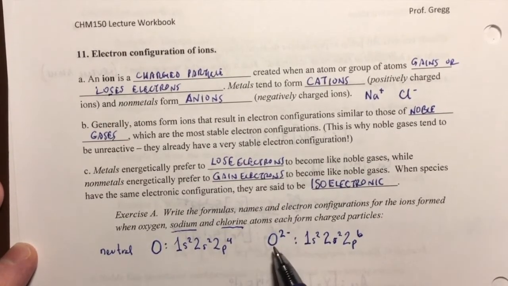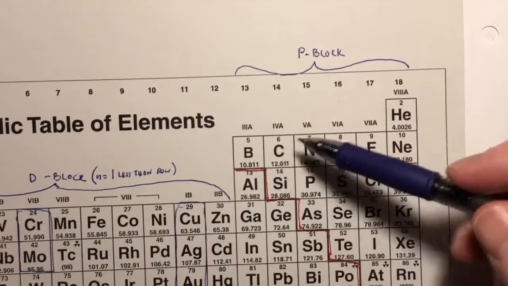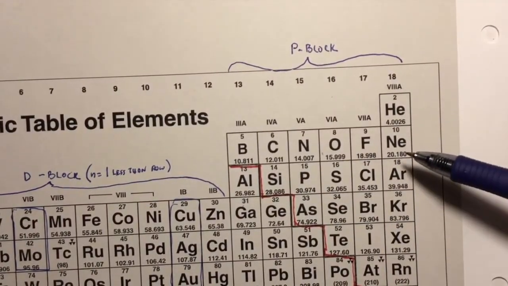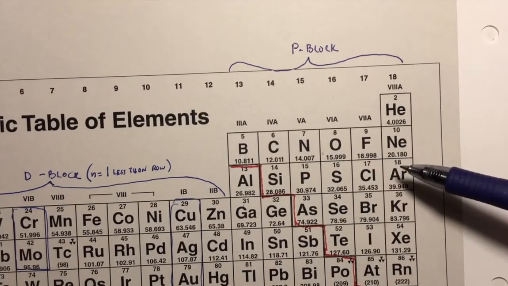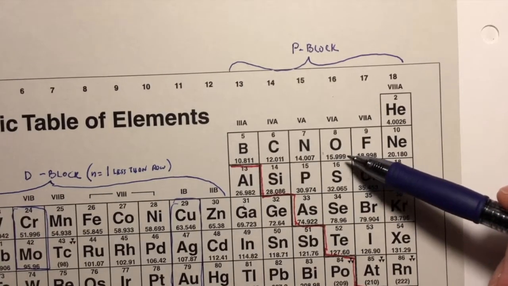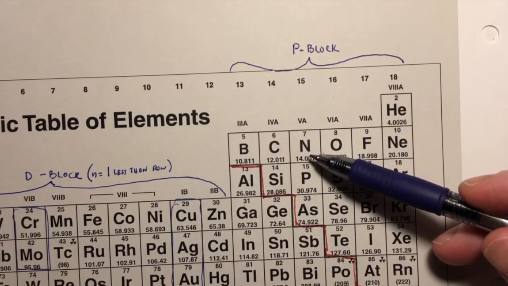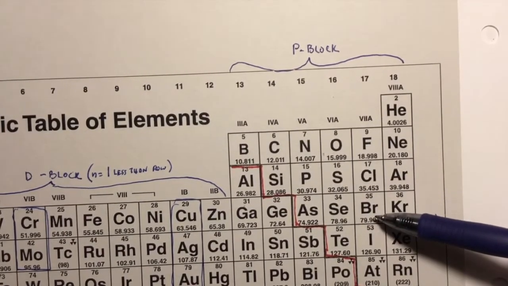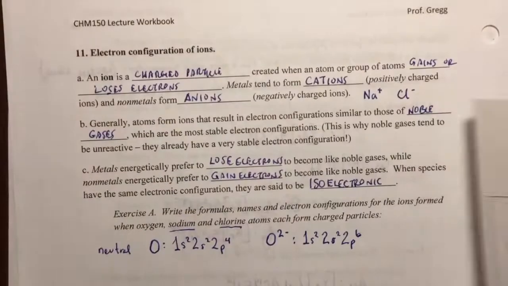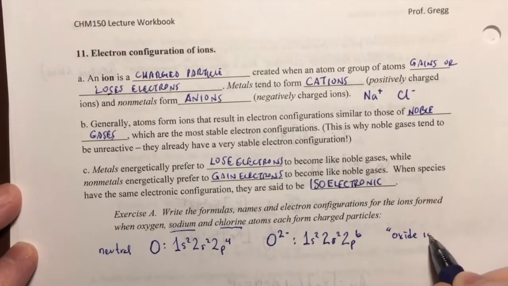I have to name this ion. So we recall that when a nonmetal takes on electrons to become a negatively charged ion, it takes an IDE ending, right? So oxygen becomes the oxide ion. Fluorine becomes fluoride. Nitrogen becomes nitride. Sulfur becomes sulfide. Chlorine becomes chloride. Bromine becomes bromide, and so forth. So the name for this is the oxide ion.